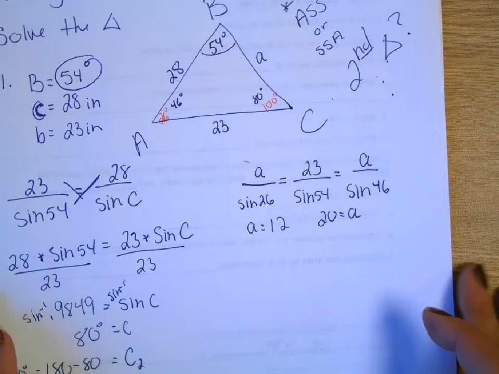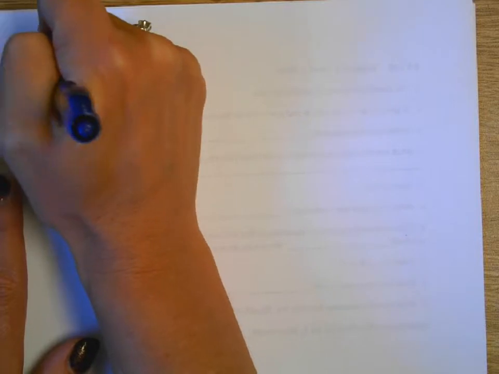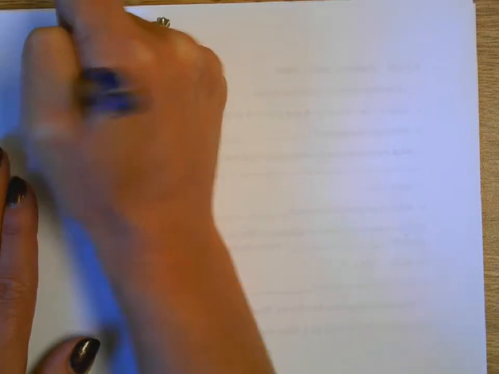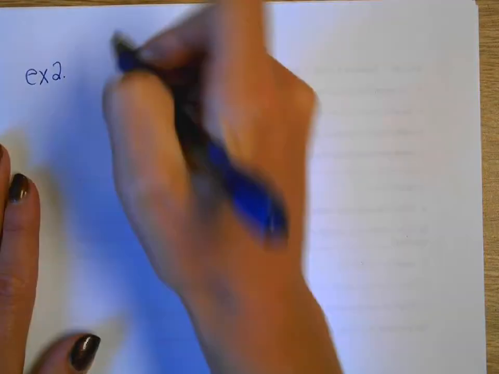How many are we doing? Wait and see. So how do we decide if it's two triangles? You'll see. Wait till I'm all done. Then your questions will be answered.